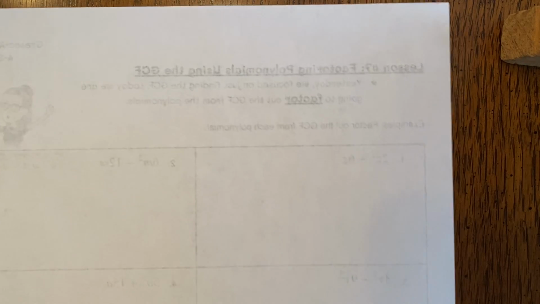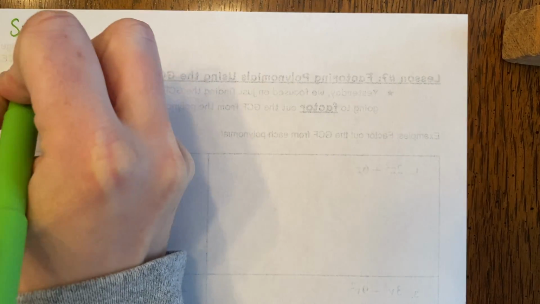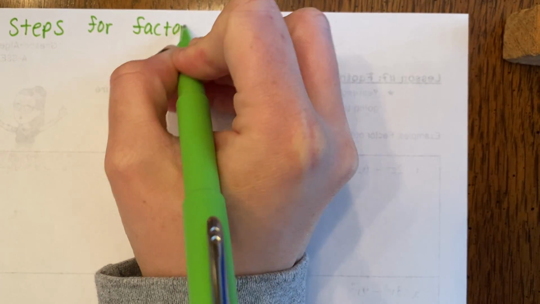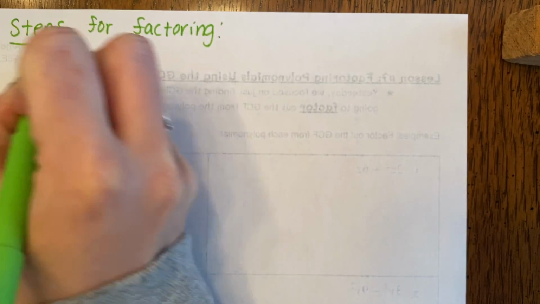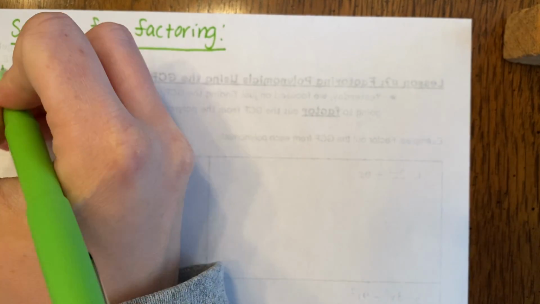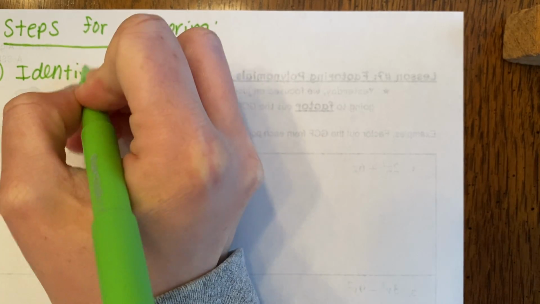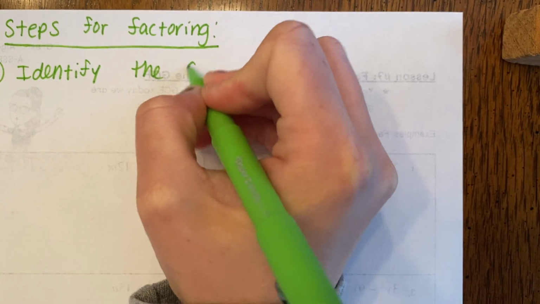On the back page here, what I want us to do first is write our steps for factoring. Step one, we want to identify the GCF.